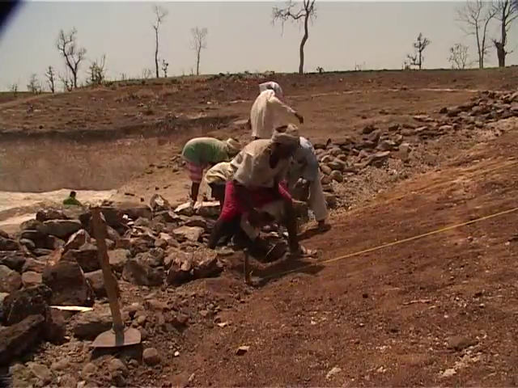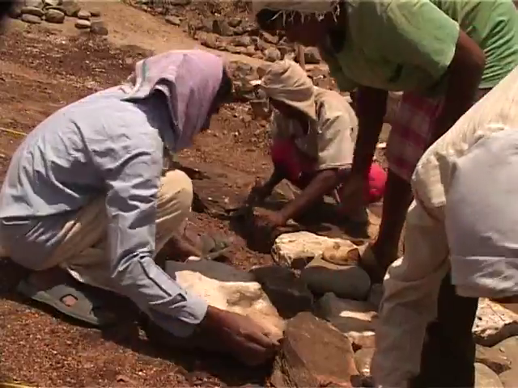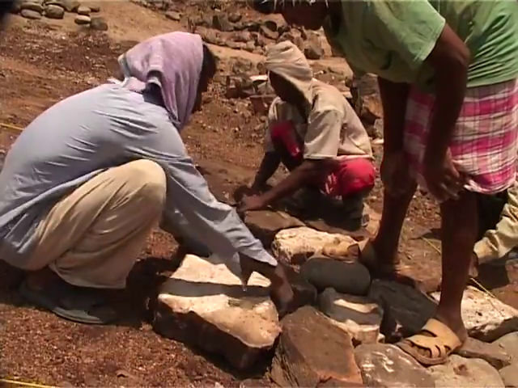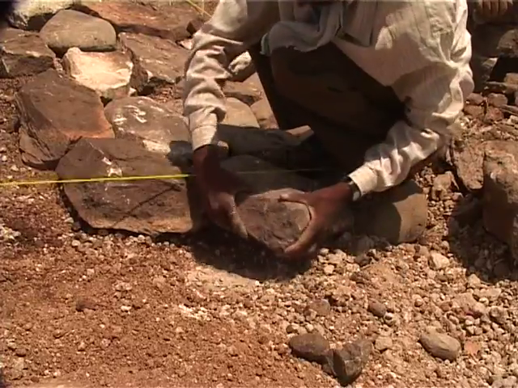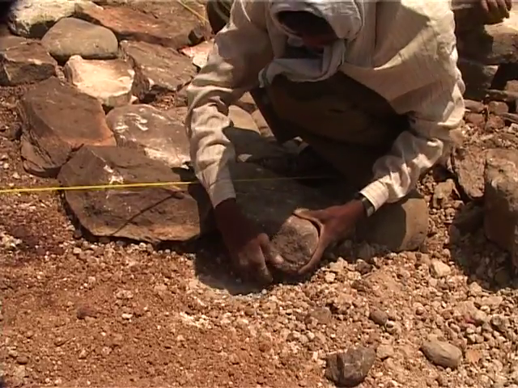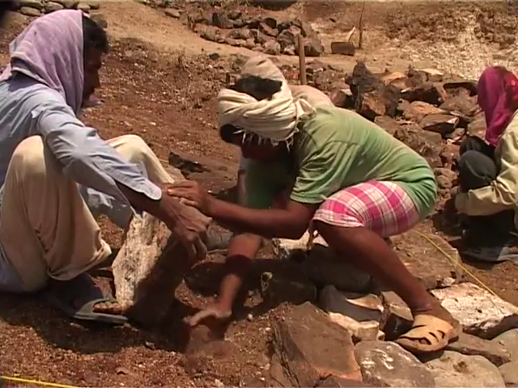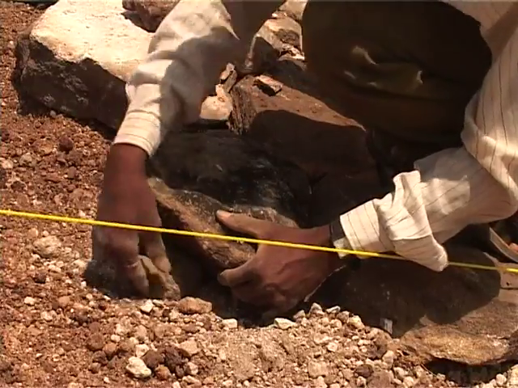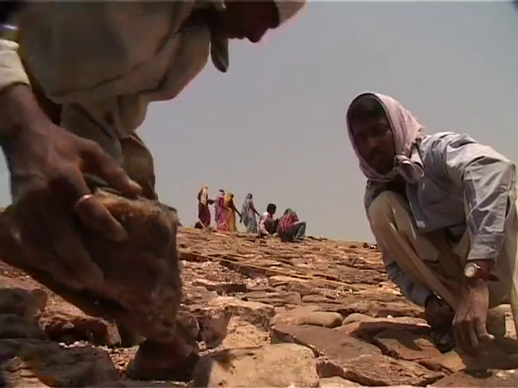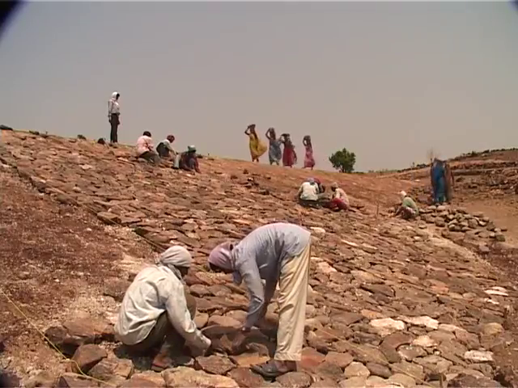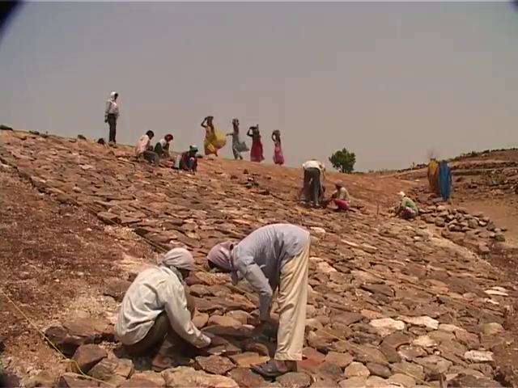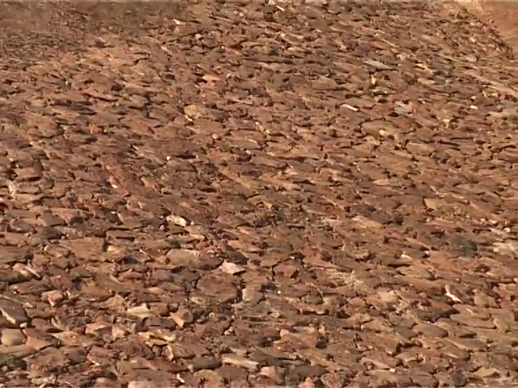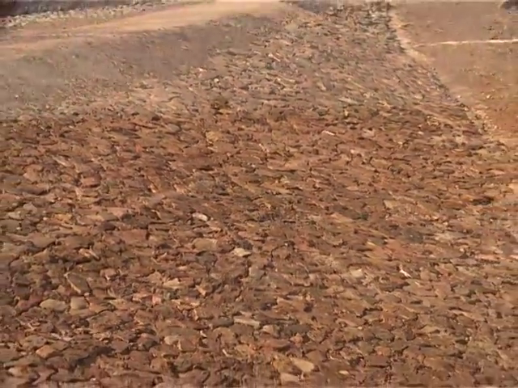To protect the dam from erosion by rain and the sloughing action of receding water in the reservoir, stone pitching is done on the upstream surface of the dam. Pitching usually needs to be done only till the full reservoir level.